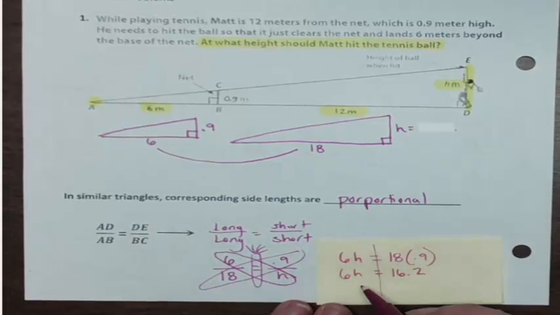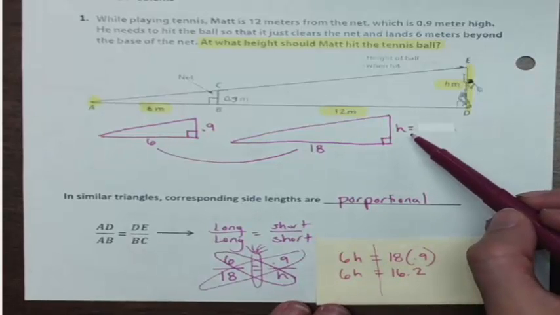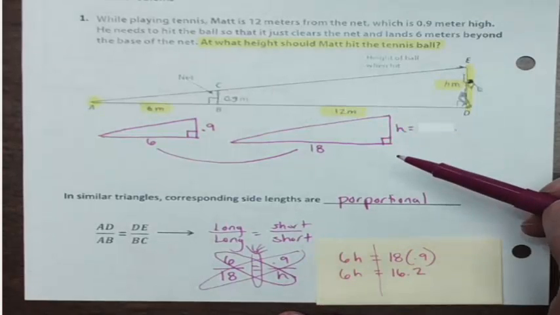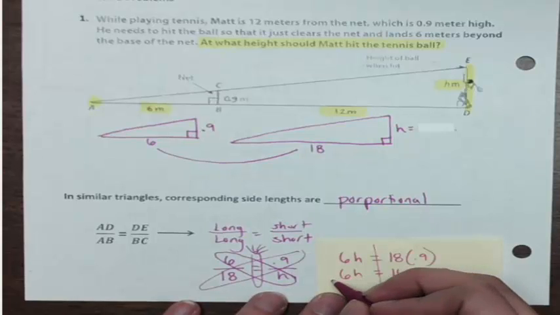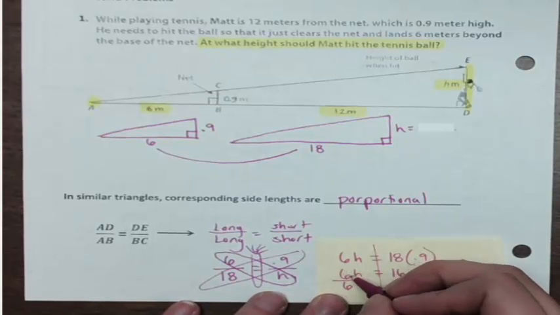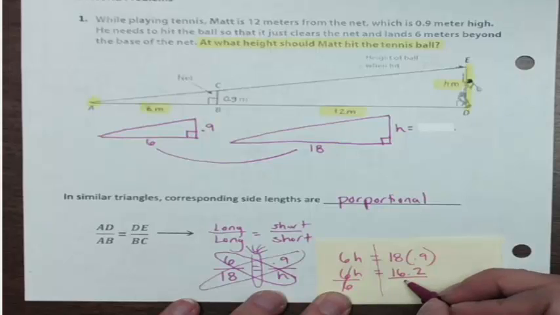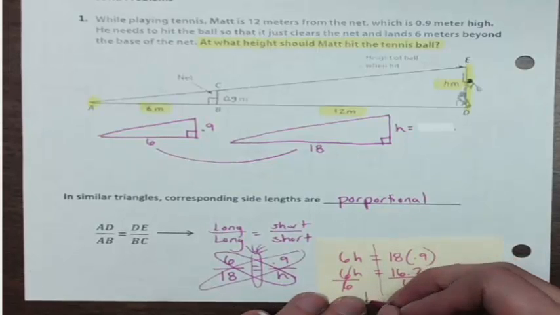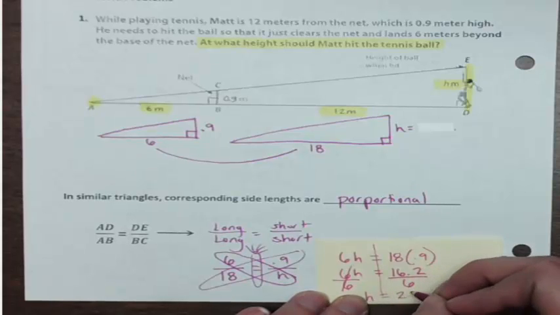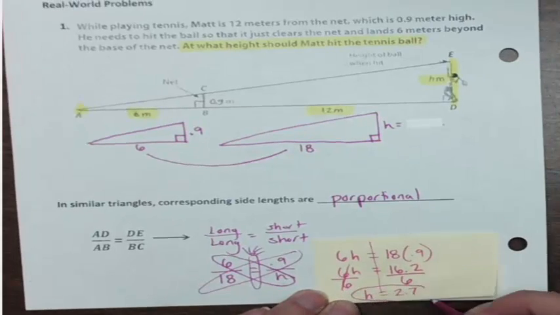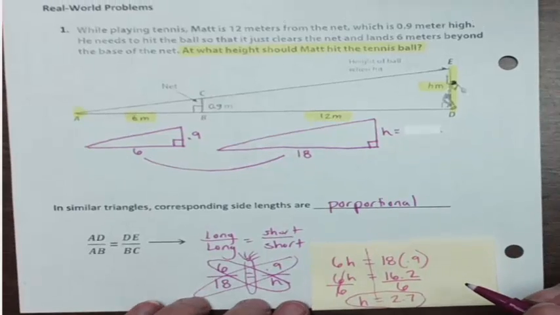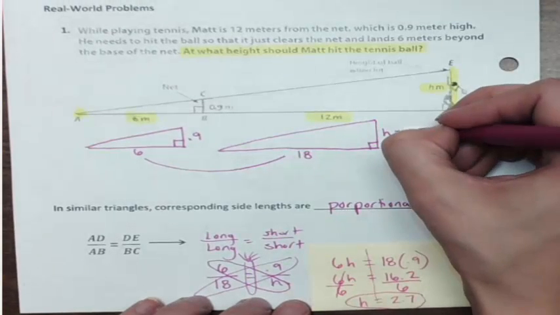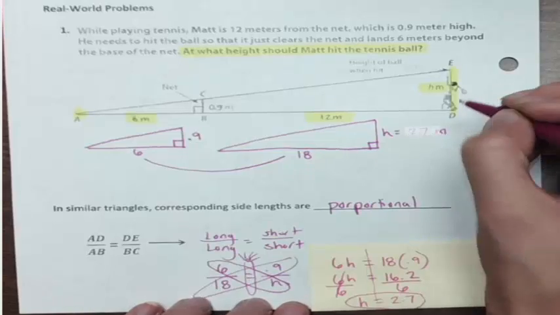Now I want to get H by itself because that's what I'm solving for, which is the height that Matt must hit that tennis ball. To get H by itself, I must divide by 6, which is the inverse operation of multiplication. I divide by 6 on both sides, and my answer should be 2.7. If I relate it back to the word problem, this should be 2.7 meters.